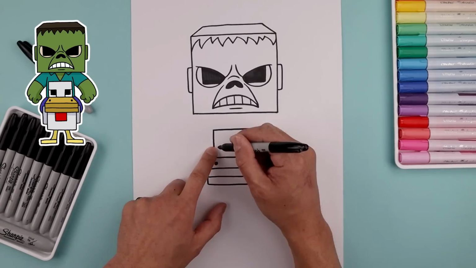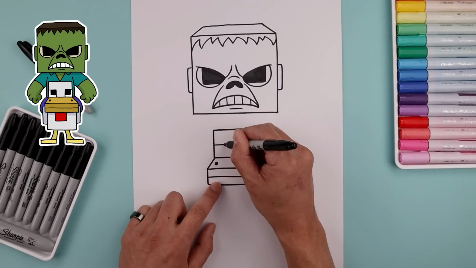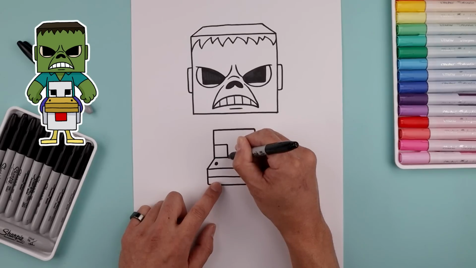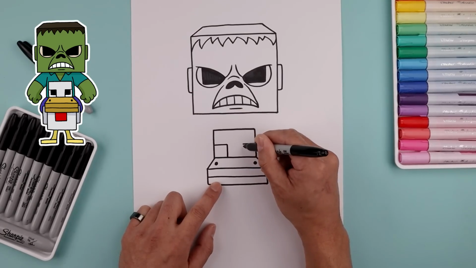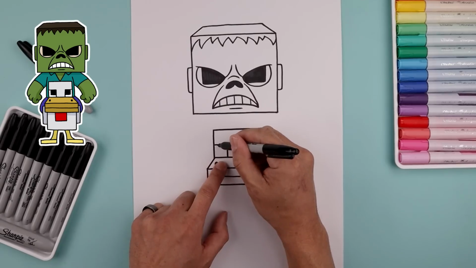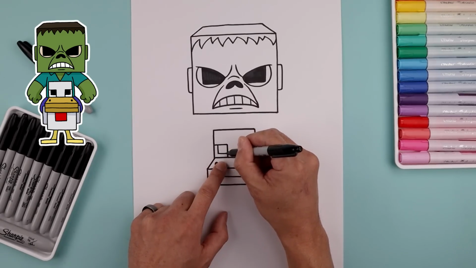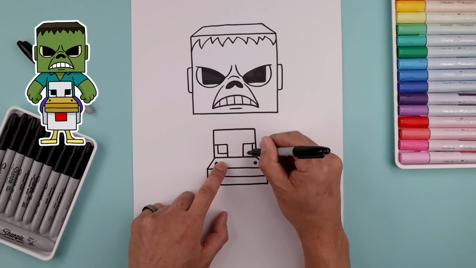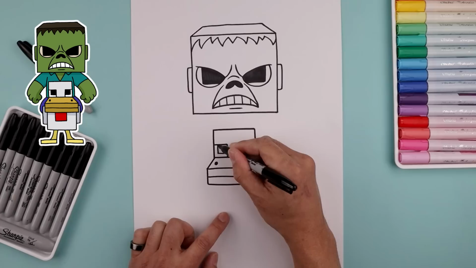Let's add the eyes across the top, starting on the left side, come in, and then straight down to create a square. And I'll push the pupils towards the inside. So we're going to step in, coming down, and then in to create a smaller square. Let's fill the pupils in black.